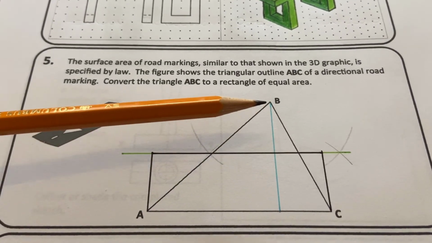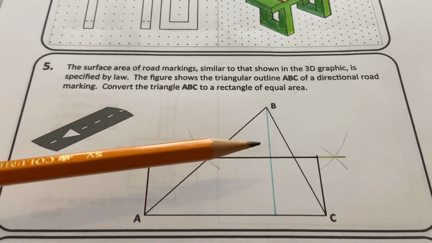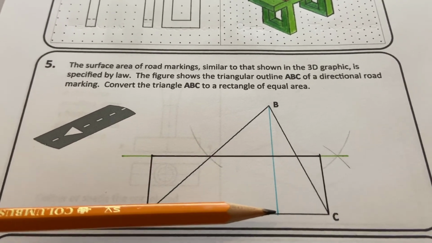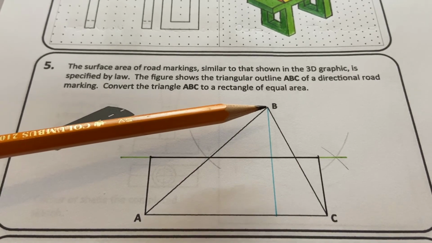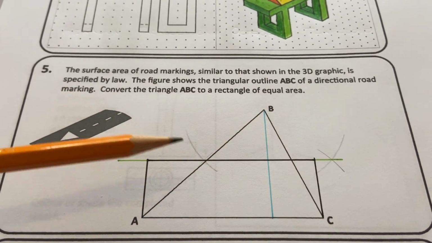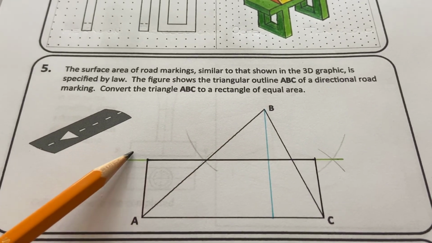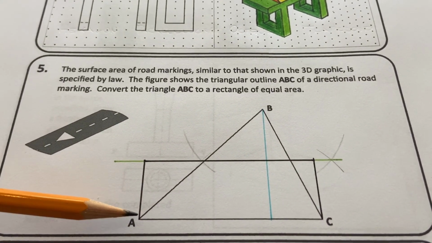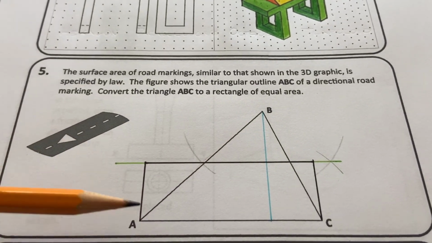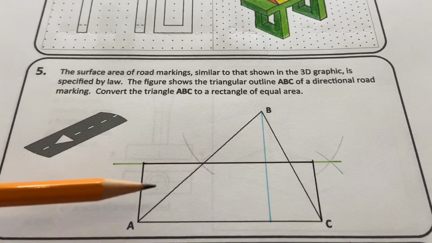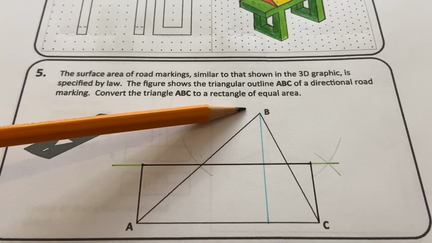If we draw in the perpendicular height from B down to AC, and then bisect that height, putting the point of your compass there and swinging an arc, and point of the compass on B and swinging an arc, we then draw in the bisector along the top. All we have to do then is join A up to that line and C up to that line. And what we've done now is we've created a rectangle, but that rectangle has half the height of the triangle.